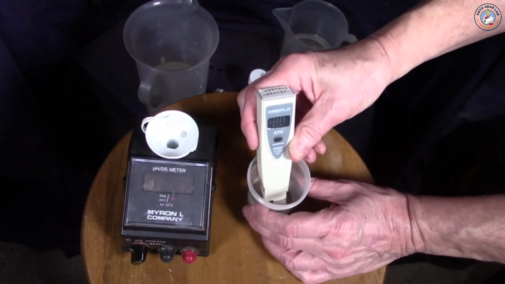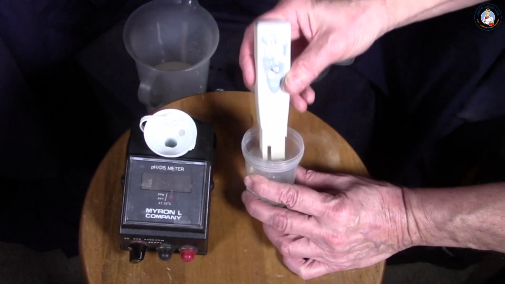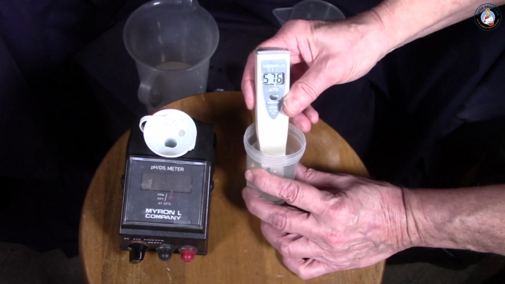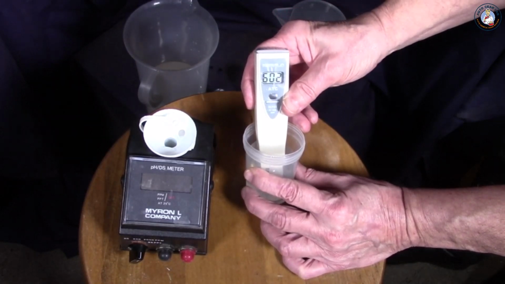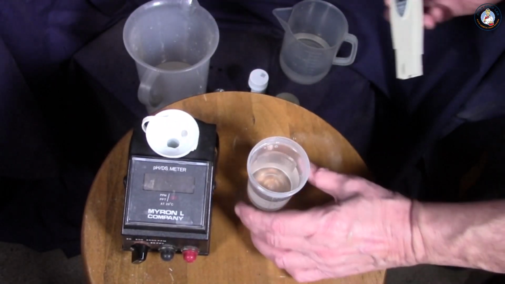I'm going to turn the meter on and just put it in the water. You can see the TDS on this meter is 604, which is a lot higher than the Myron L's. But again, it's not super critical. But the repeatability is good, and that's what really counts.